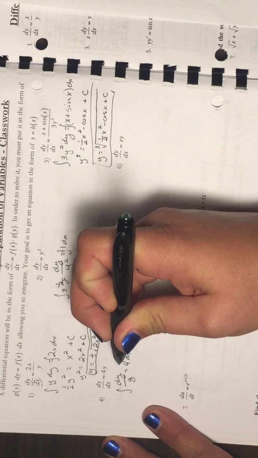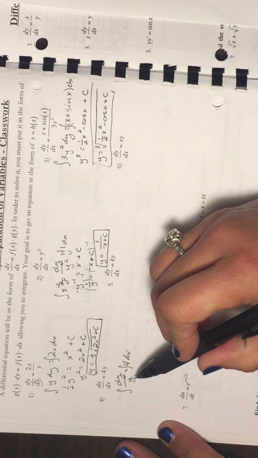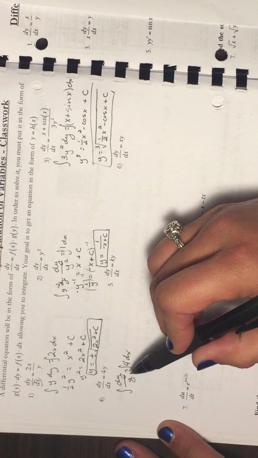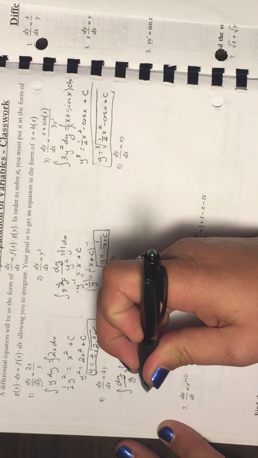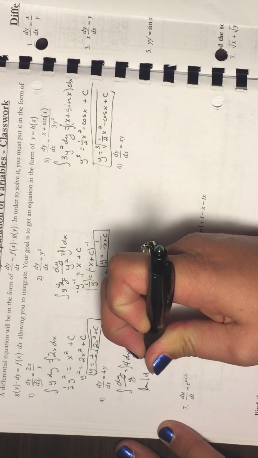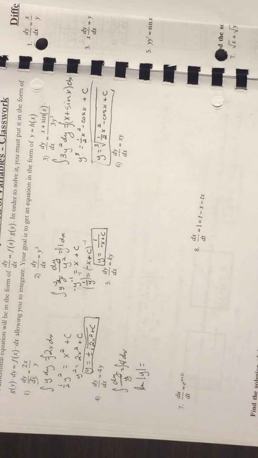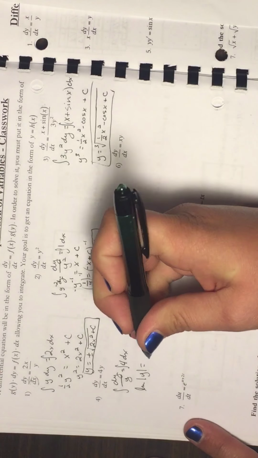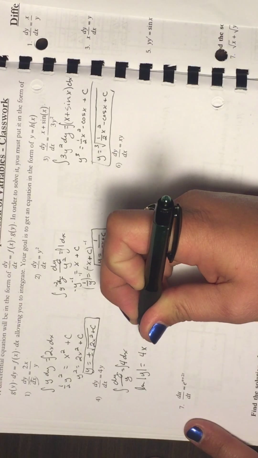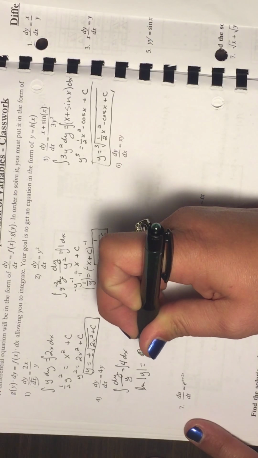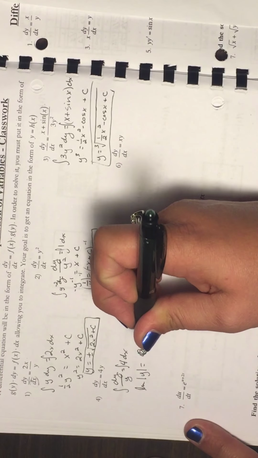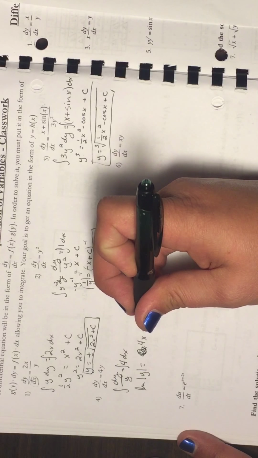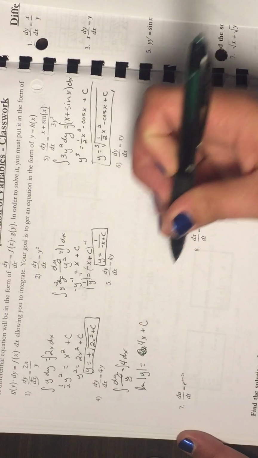So let's integrate both sides. Okay, so the integral of dy over y is natural log. So this is going to be the natural log of the absolute value of y, because we don't know what y is, so you have to have that absolute value in case it's a negative. If you integrate the 4, that's 4x. No, that's not 4x. Yeah, that's 4x. I don't know. I'm having issues. So that's 4x plus c.